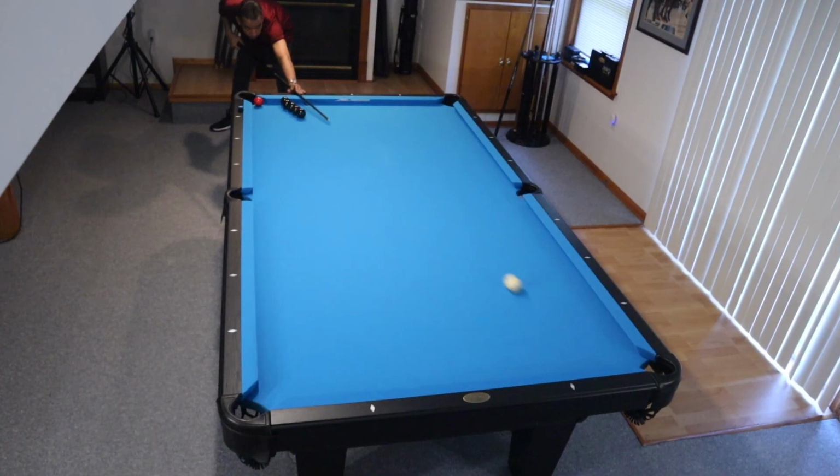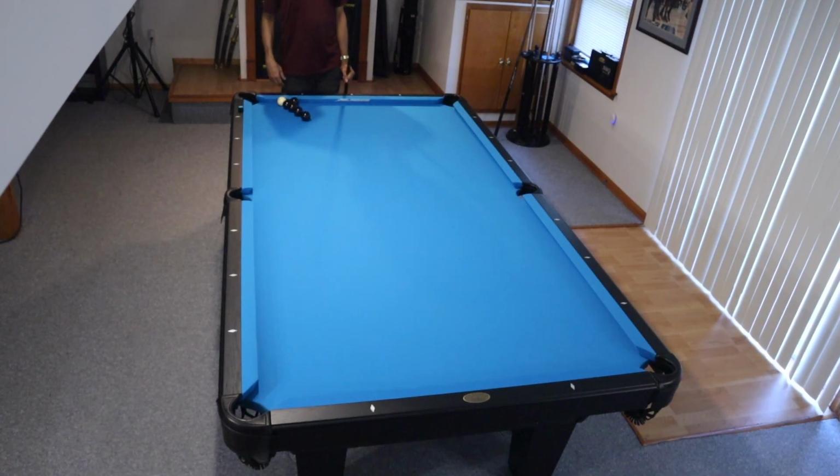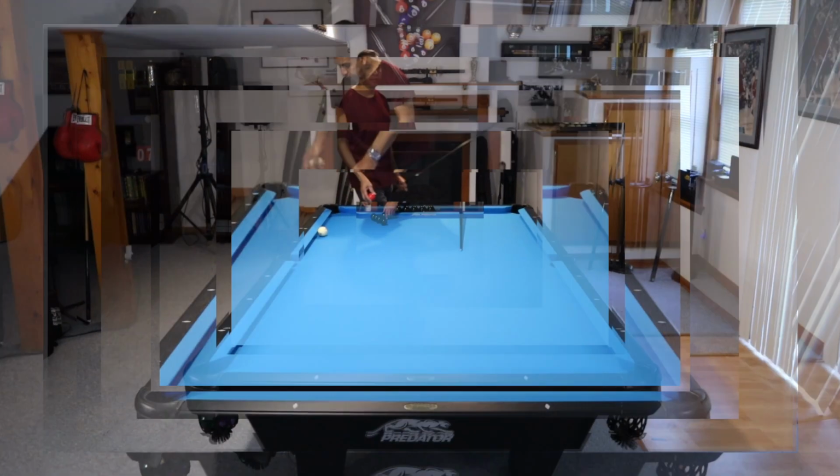And there we go. So you can see just how repeatable this shot is once you get it down. So practice it, because believe it or not, the situation comes up. So let's look at something else.